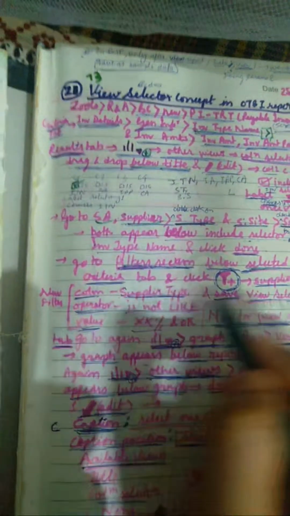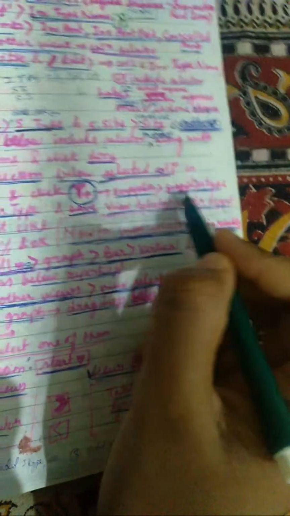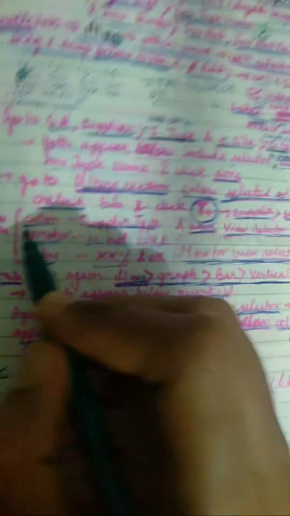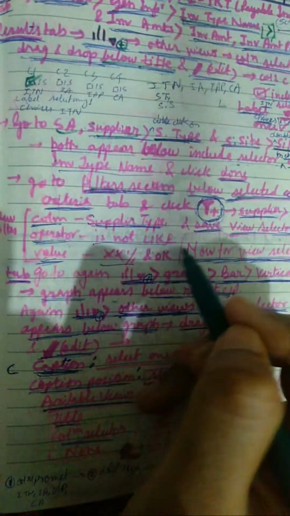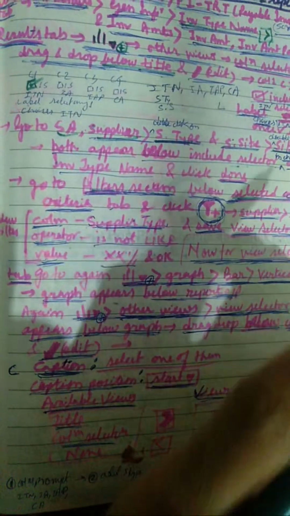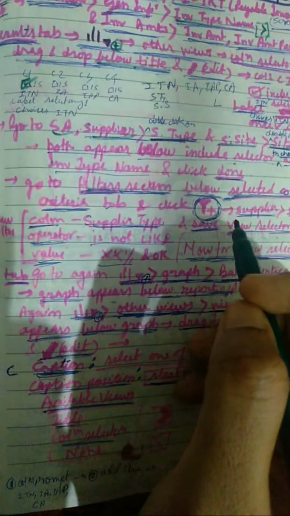So in the filter section, in the criteria tab, we'll click on this icon. Okay, we'll go to supplier type, and I've chosen supplier type. Now this is how it comes. Column name is supplier type, operator is not like, and value is XX percentage. It shouldn't start with XX, so I'm excluding this.